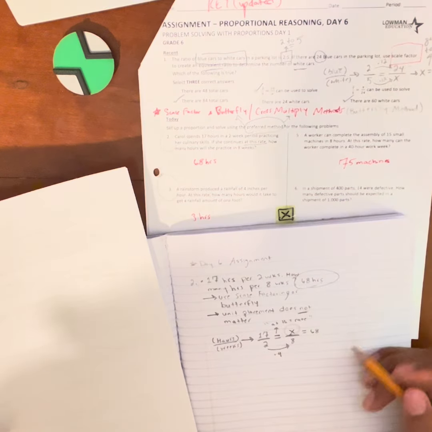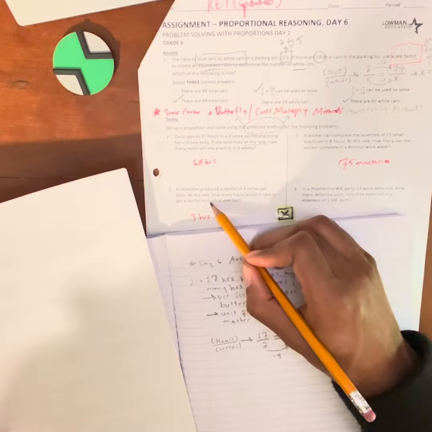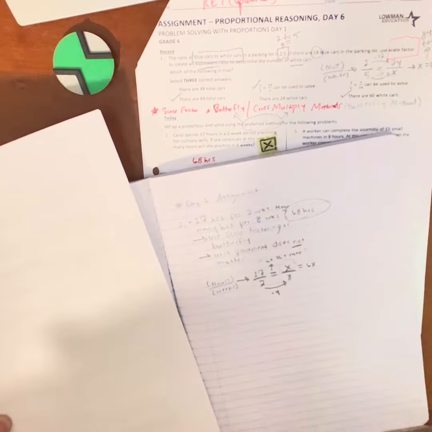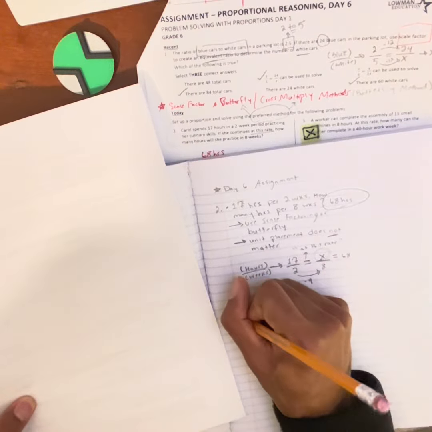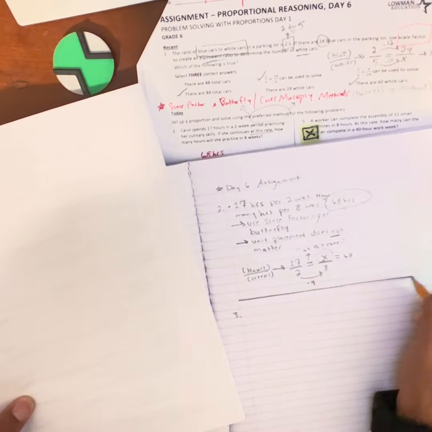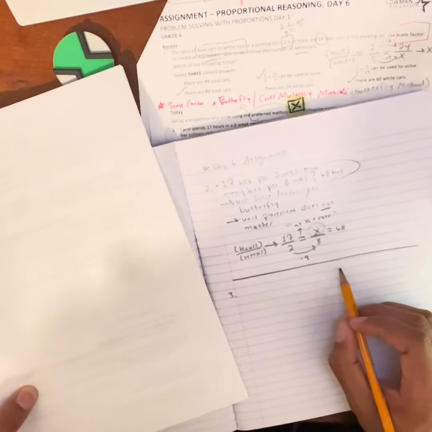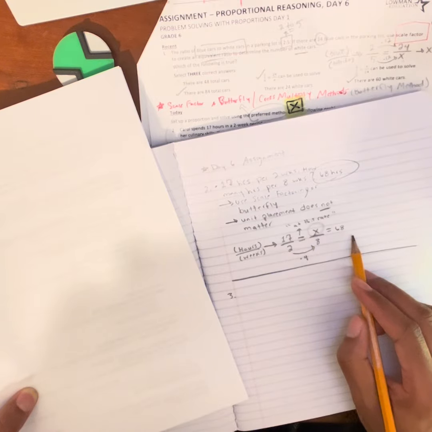And number 3: a rainstorm produced a rainfall of 4 inches per hour. At this rate, how many hours would it take to get a rainfall amount of 1 foot? Another thing I noticed during the test, some of you guys were referencing an old question when asking me another question.